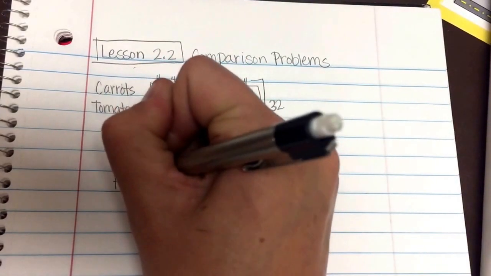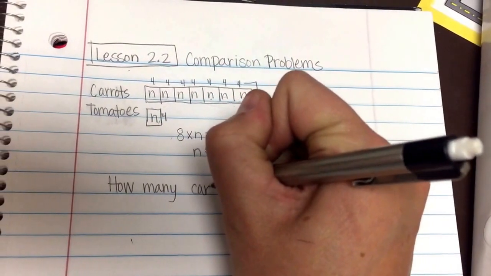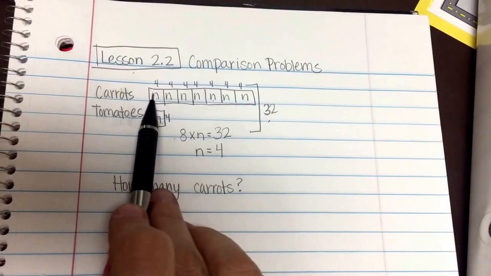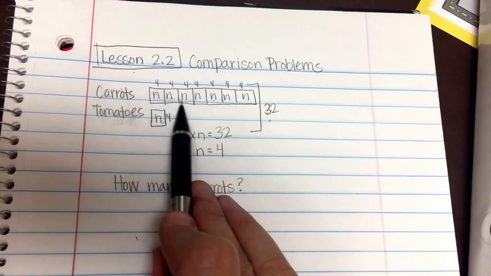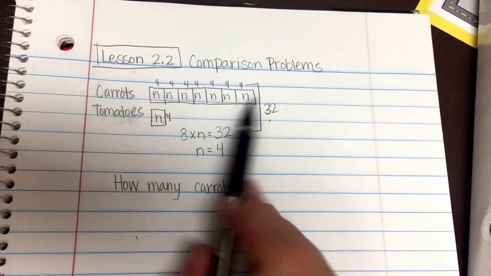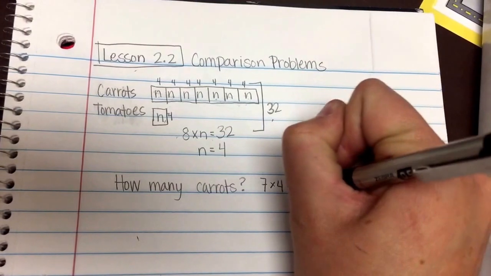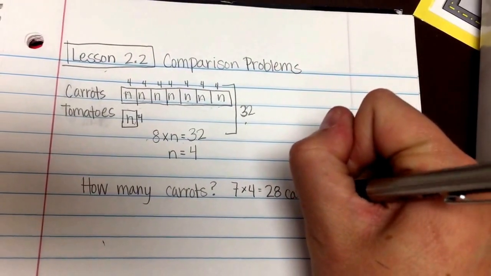So for instance, if the question wants to know how many carrots, students will have to look at the total number of carrots. So there's obviously not 4 carrots, there's 7 groups of 4. So 7 times 4 equals 28. Therefore, there are 28 carrots.